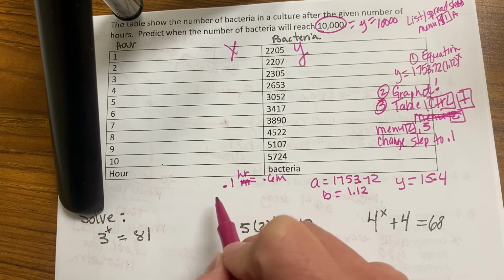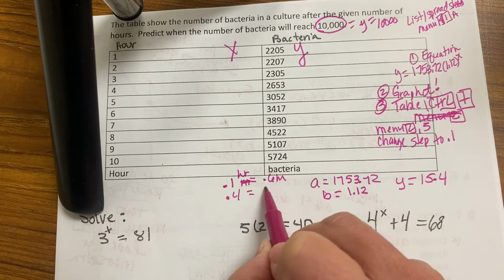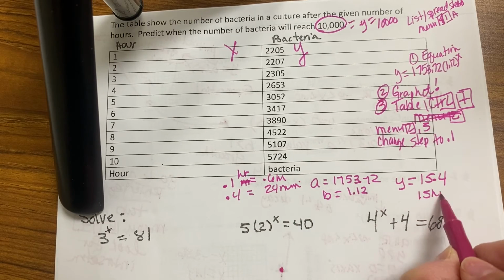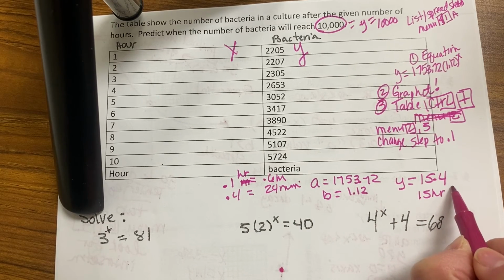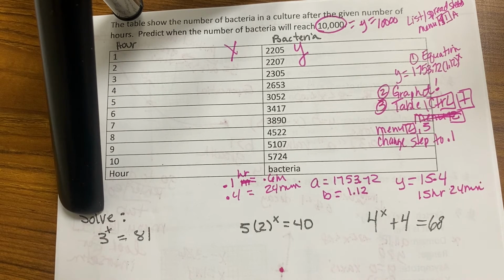And so we also know that 0.4 hour would equal 24 minutes. So this is going to be 15 hours and 24 minutes. So at 15 hours and 24 minutes, we would have right around 10,000 bacteria.